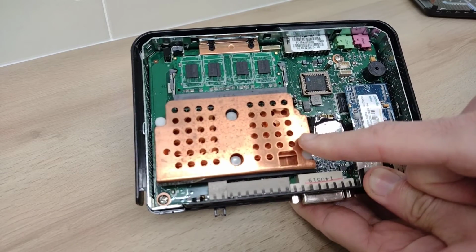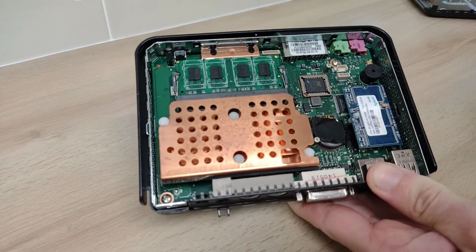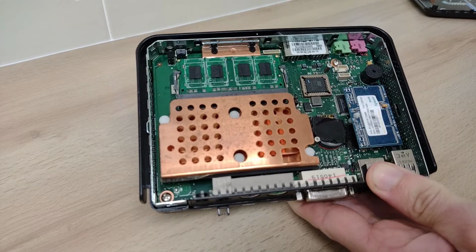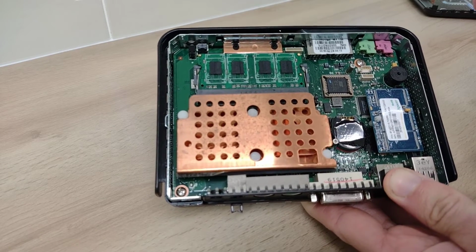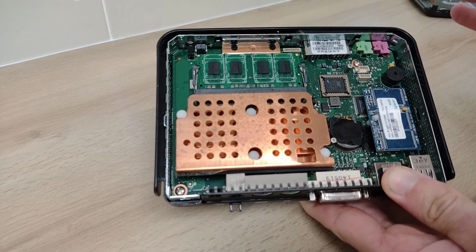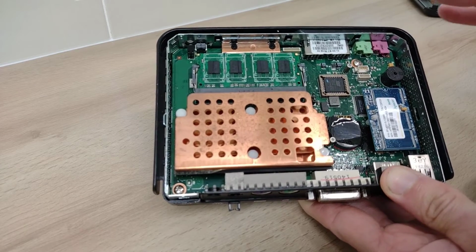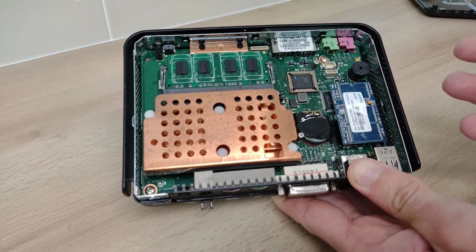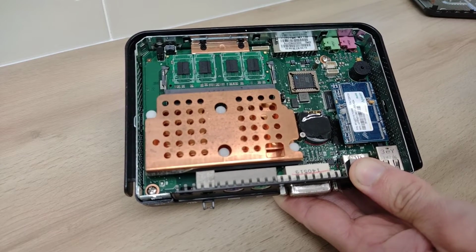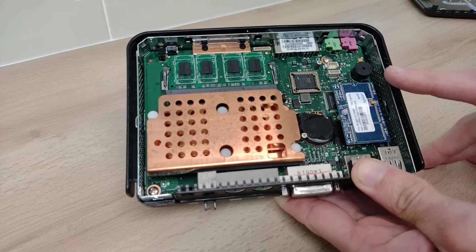Underneath this big copper heat sink is the CPU. In this, it's a Wyse Eden CPU running at 1 GHz. That sounds great. It is good, don't get me wrong, but the Wyse Edens were a line of CPUs that were primarily designed for low power consumption.